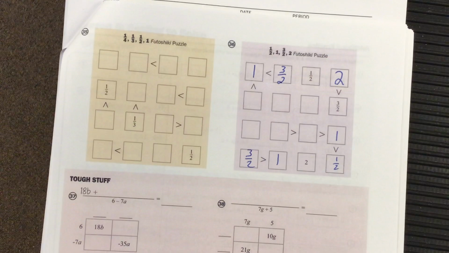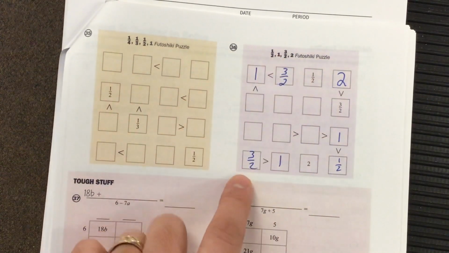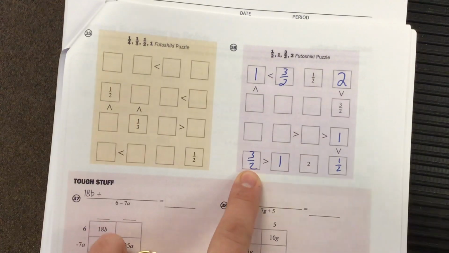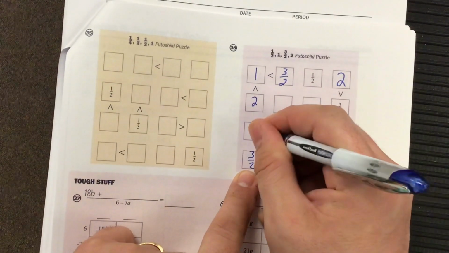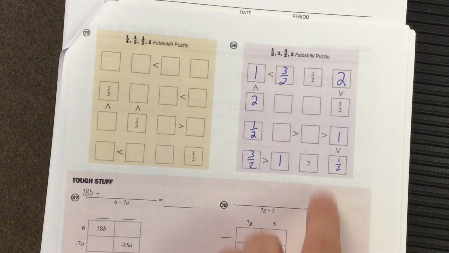Okay, 1 is smaller than 3/2 or 2, and I've already used 3/2. So that has to be 2, and then underneath that, it's to be a half.